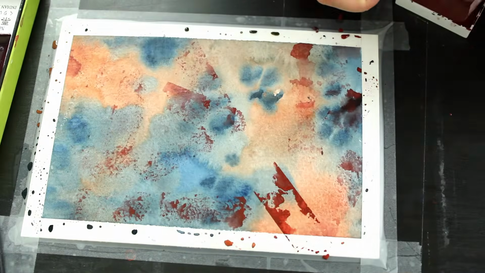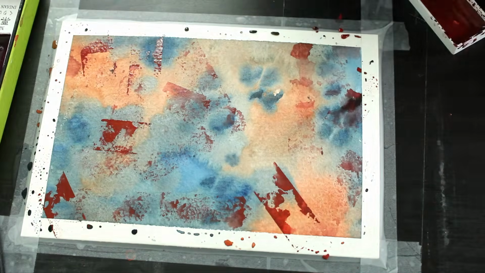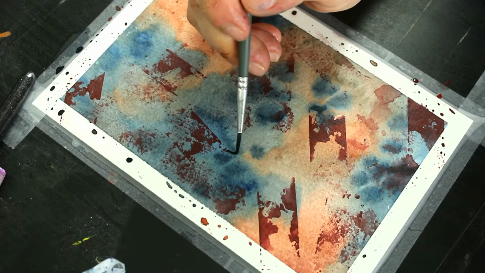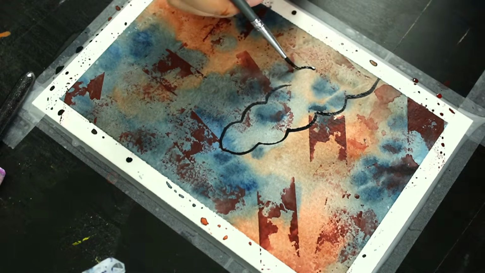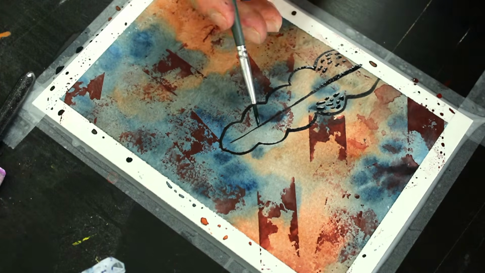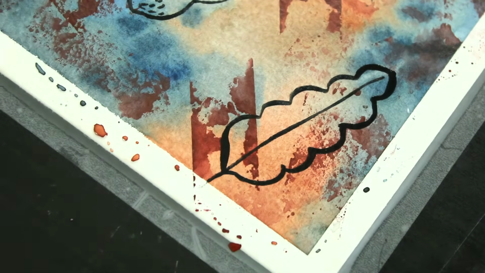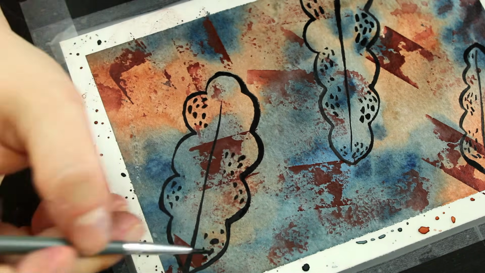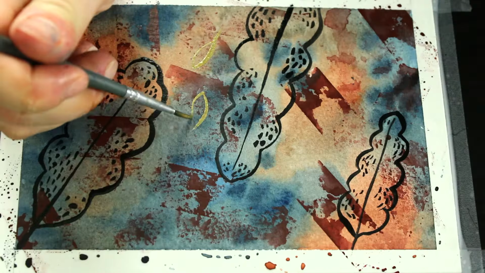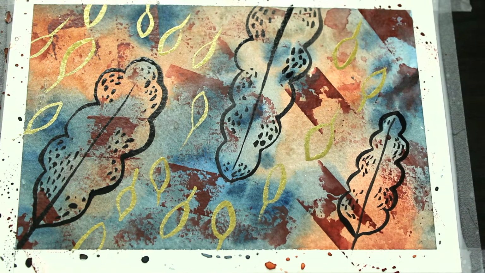This is one of my personal favorite ways of adding some texture to the background. I will finish this off by adding some leaves in black outline. Also, some gold will look really good on these colors, so I added some golden leaves too.